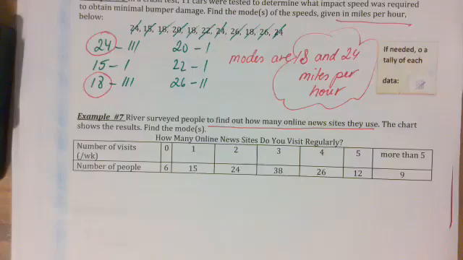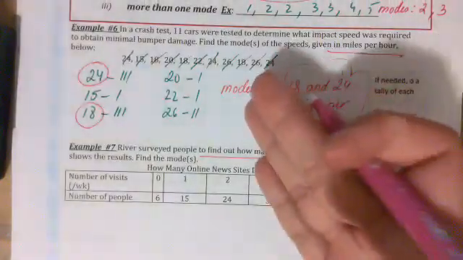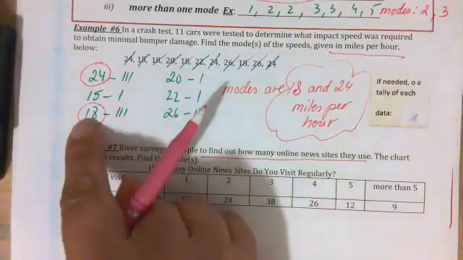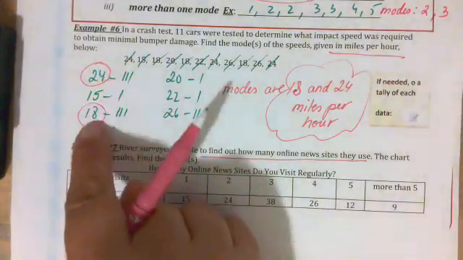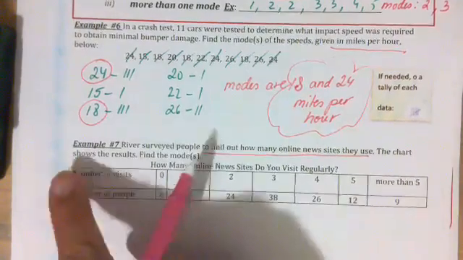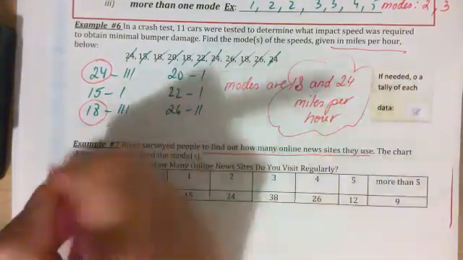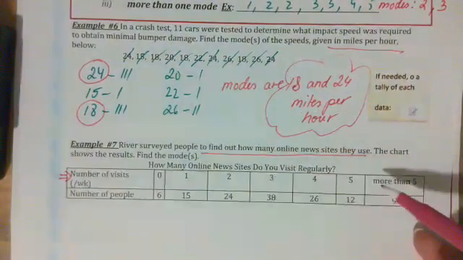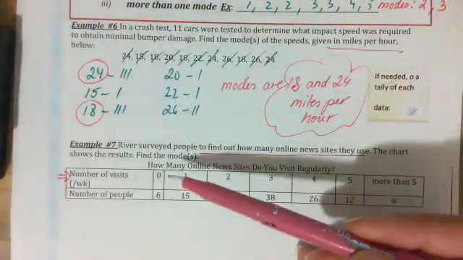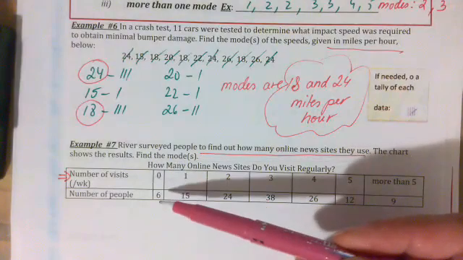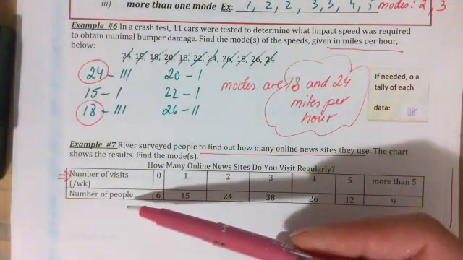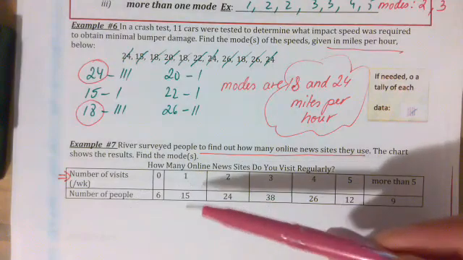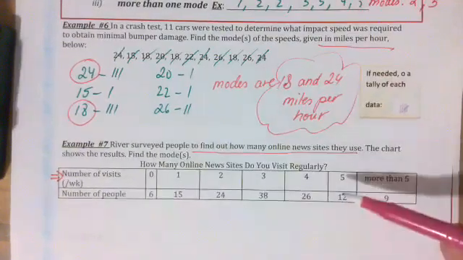So what we are searching for here, just like before, where we were looking for modes for the speeds, and they were still numbers like 24 miles per hour, 18. This data is organized in a chart. So these are the corresponding values for the speeds, okay? So I want to see, is no news sites the most popular one based on how many people are doing that? Is one site the most popular one based on how many people are doing that, and so forth, okay?